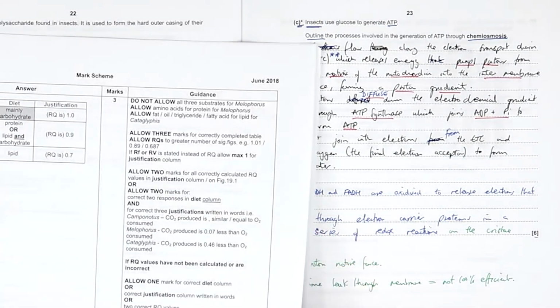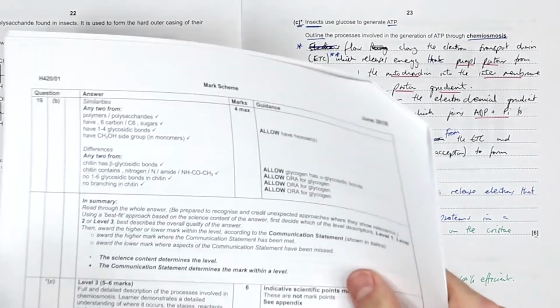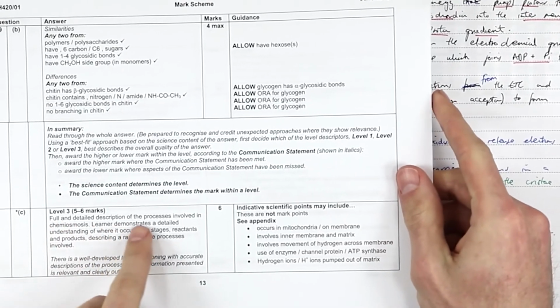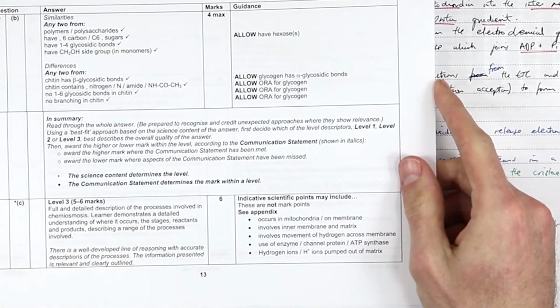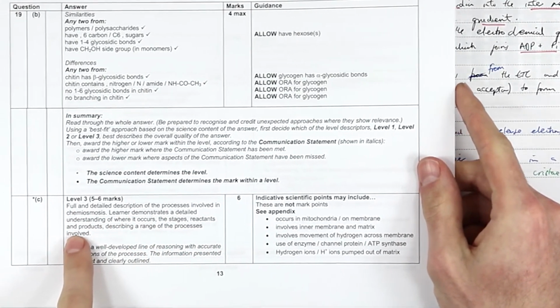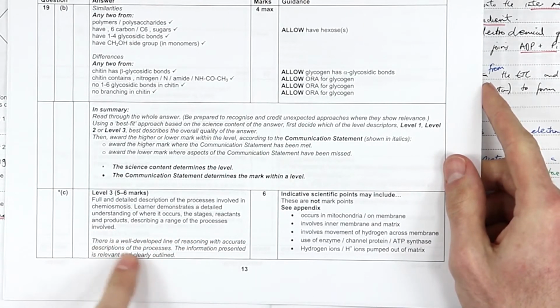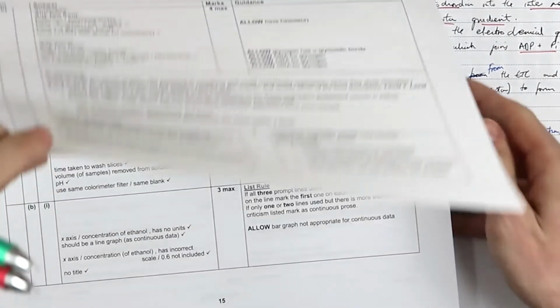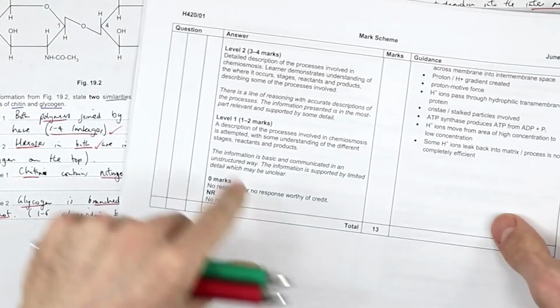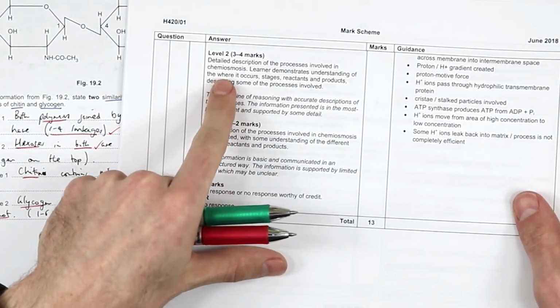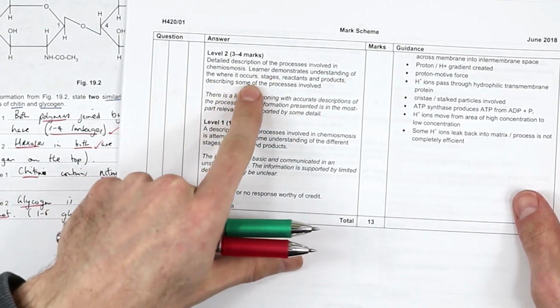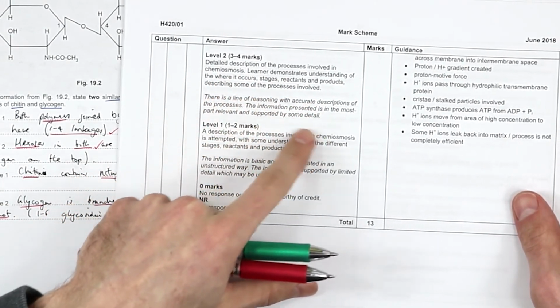Okay, so my answer was a little bit scattered. Full detailed description of the process involving chemiosmosis. Learner demonstrates a detailed understanding of where it occurs, the stages, reactants, products, describing a range of processes involved. Well-developed line of reasoning. And the next level down is detailed description of the process involved, chemiosmosis. Learner demonstrates understanding of where it occurs, stages, reactants, products, describing some of the processes involved.